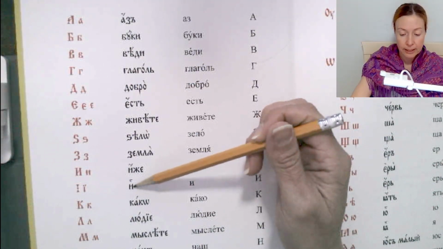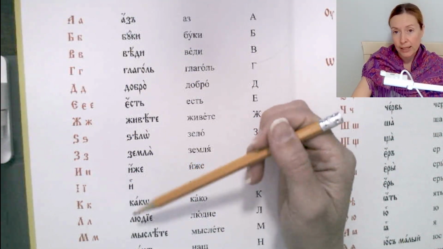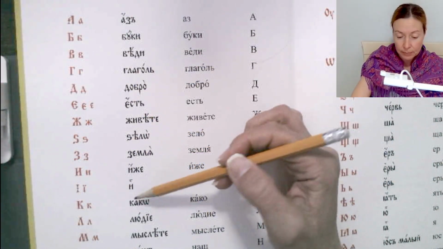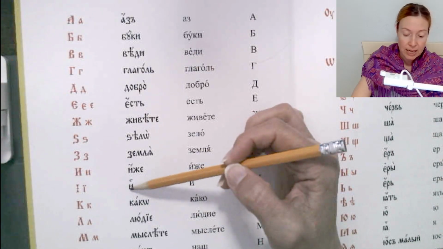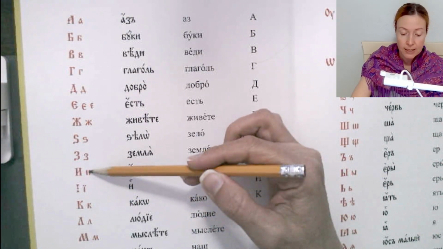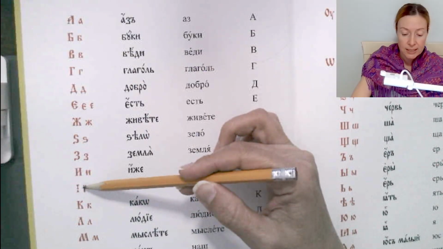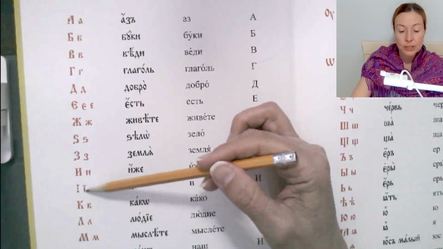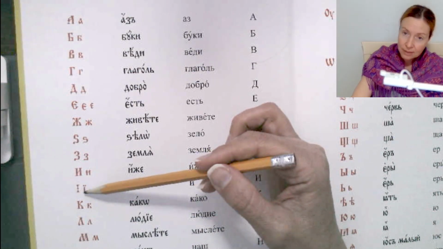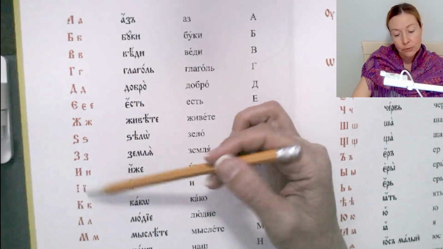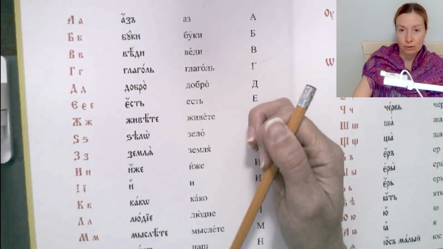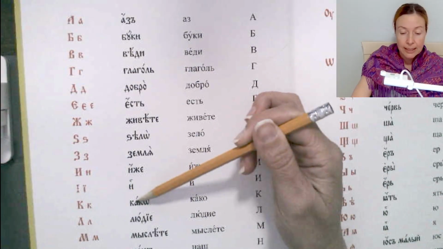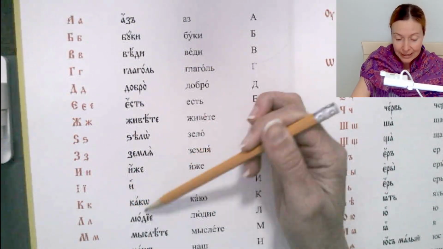Then this is the E tenth. We call it И десятиричное. Десятиричное means the number 10th. This E doesn't have a name like Иже, but since it represents the number 10 in the numbers, it got the name E 10th, E number 10. So it's both E. Then kako.